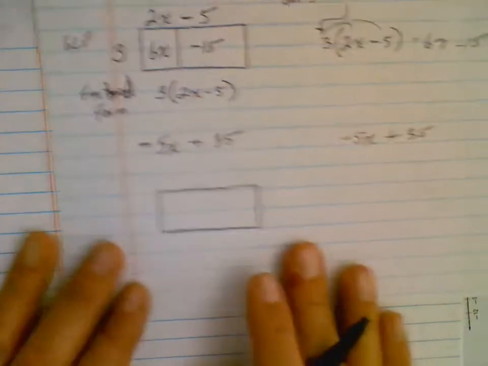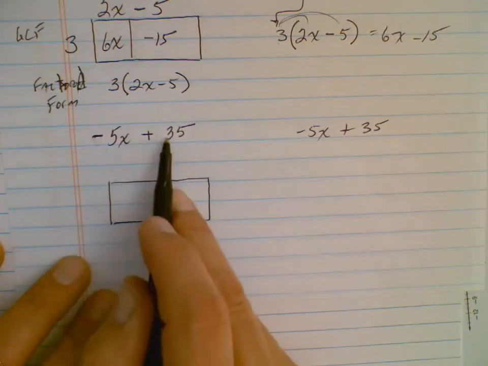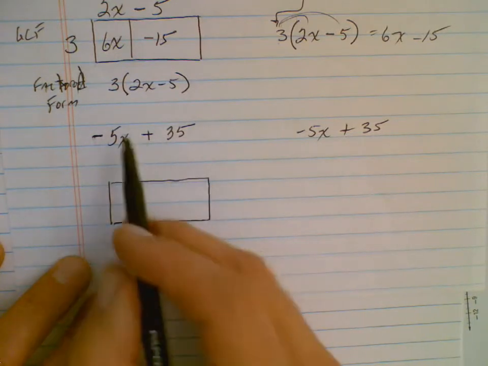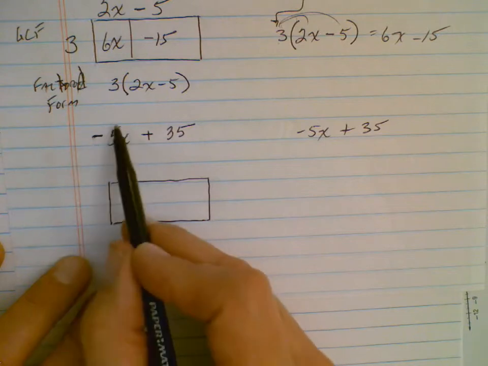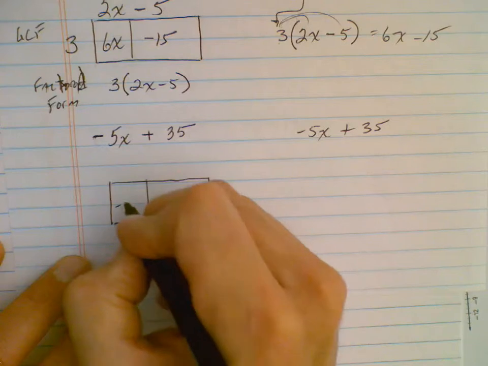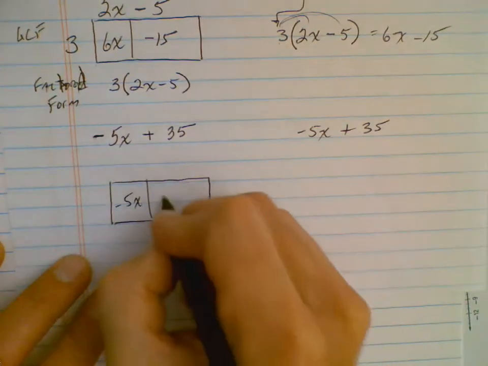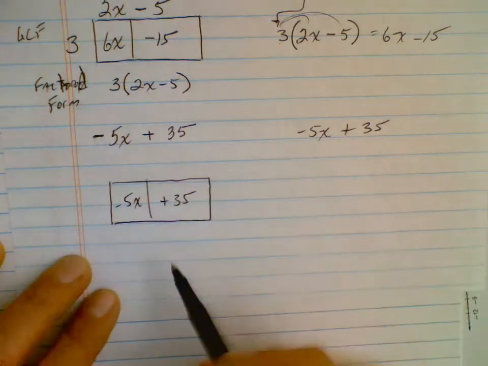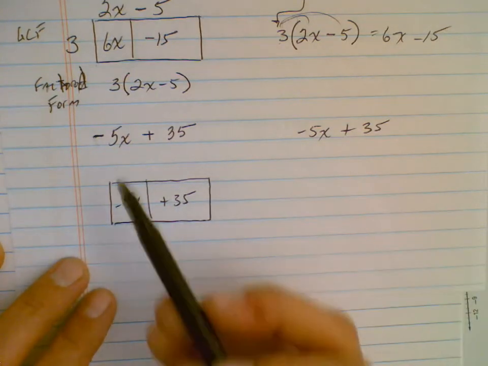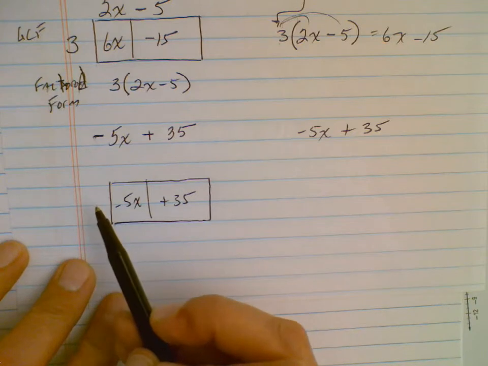This one's a little different. Now I want to factor negative 5x plus 35. Well, because this has a negative in front of the linear term, I'm going to pay attention to that detail. But it is going to work out here where I'm going to have negative 5x, there's my first term, plus 35. Oftentimes, what you'll see, if you have a negative in front of your first term, I want to make sure I pull that negative out.